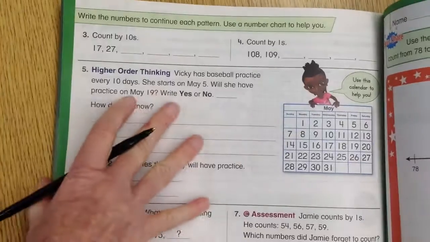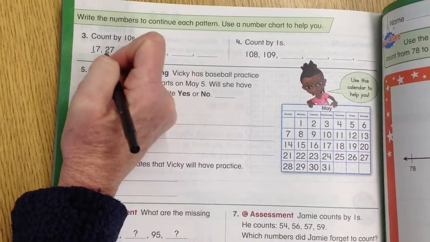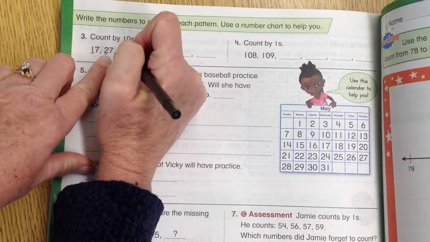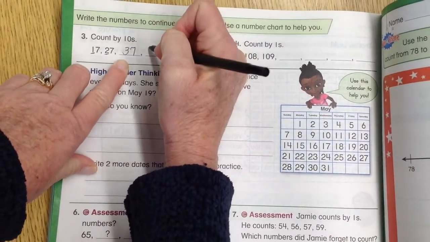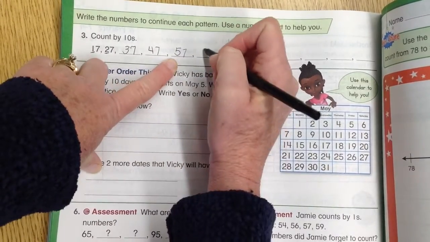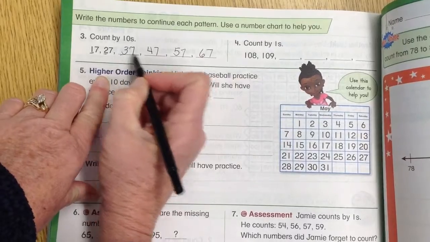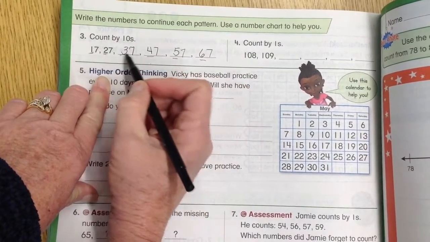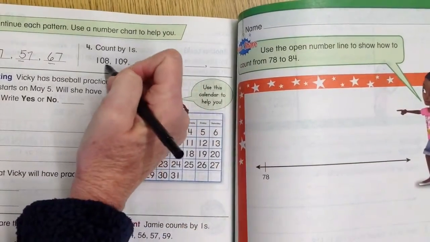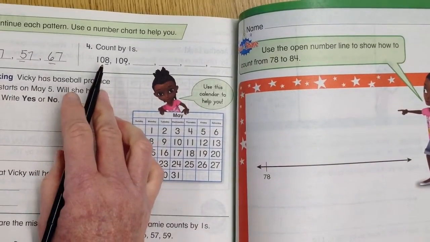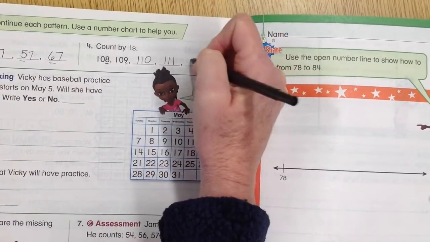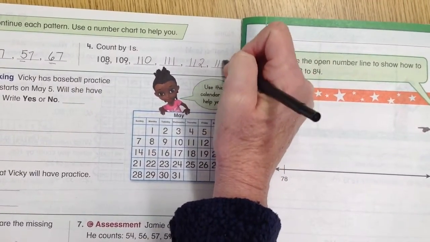418. Count by 10s, which means the 10s are going to change. 17, 27, 37, 47, 57, 67. See how I'm changing? I'm counting the 10s. 1, 2, 3, 4, 5, 6 10s. There's my pattern. Count by 1s. This time the 1s are going to change. 108, 109, 110, 111, 112, 113.